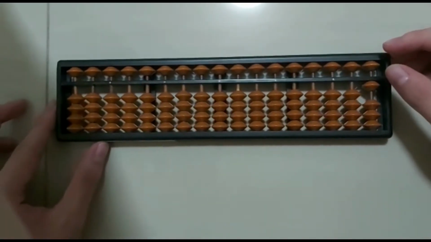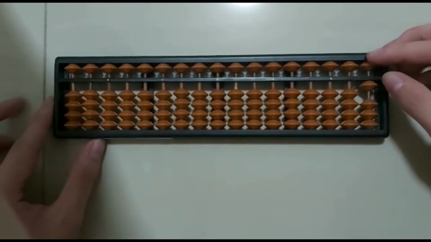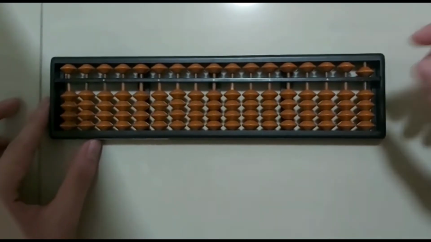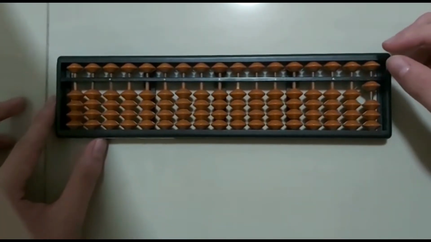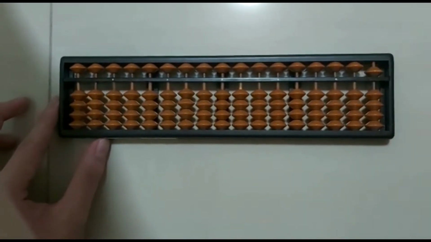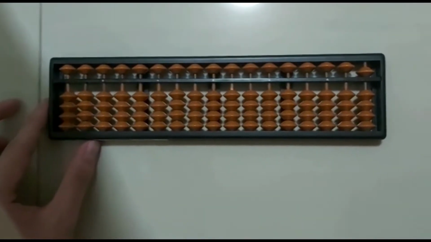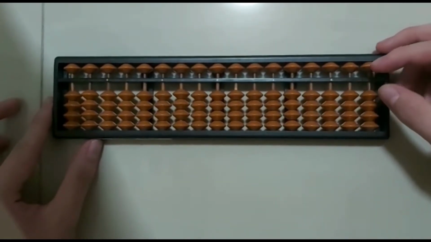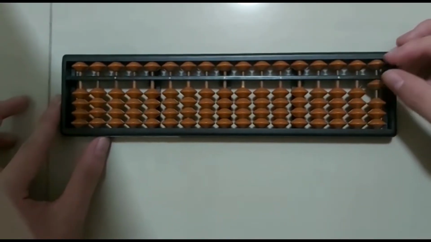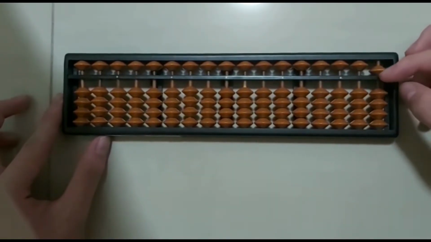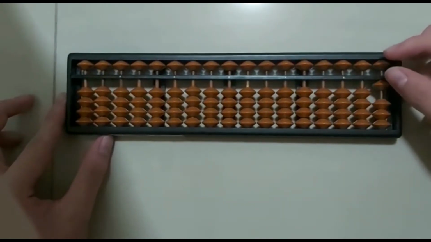1 plus 4 is basically 1 plus 5 minus 1, which gives us 5. So we can conclude that 1 plus 4 is basically 5. And we can do this. Combine both of the movements together. Again, 1 plus 4 is 5. 1 plus 5 minus 1 is basically 1 plus 5.